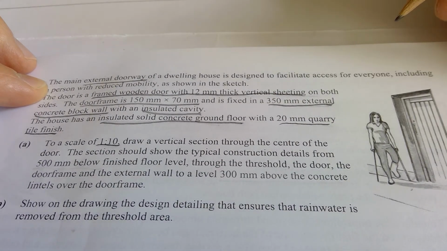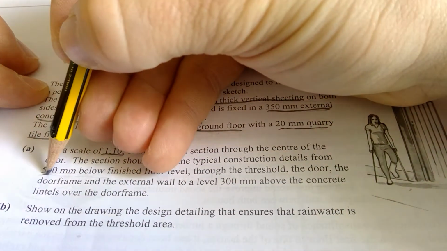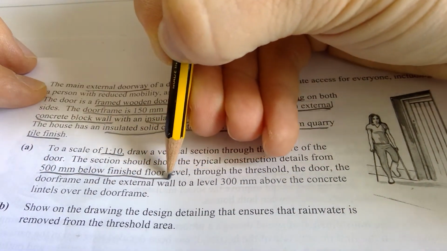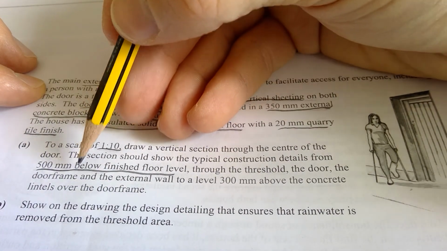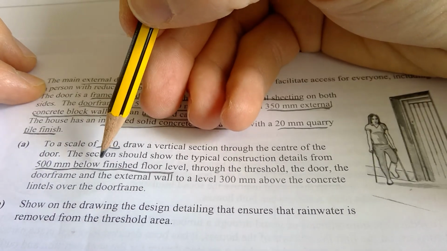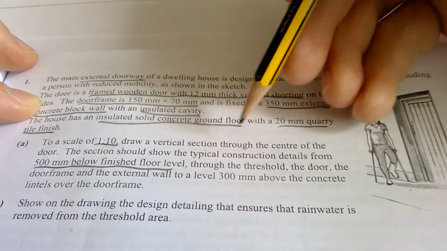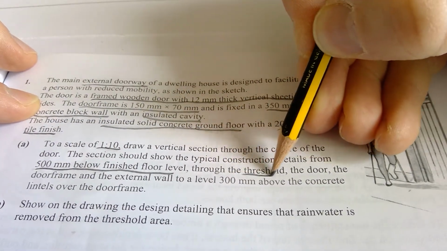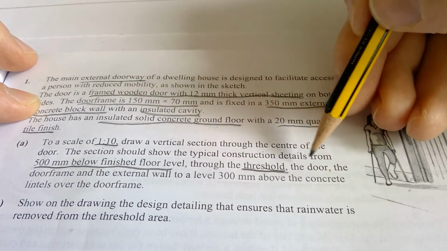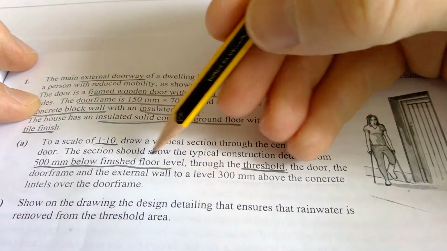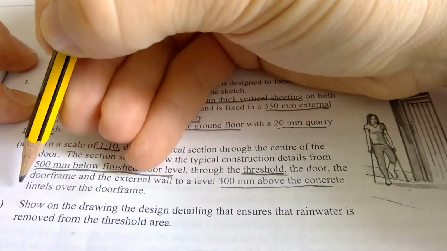Draw a vertical section through the centre of the door. The section should show typical construction details from 500mm below finished floor level. 500mm below will not bring us down to foundation level, so we don't actually have to draw the foundation here. Sometimes people draw the foundation. If you do, you're not going to lose marks, but you are just wasting time. To the threshold. The threshold is the part of the door that you walk over when you walk into it. That's usually a concrete sill. The door frame and the external wall to a level 300mm above the concrete lintels over the door frame.